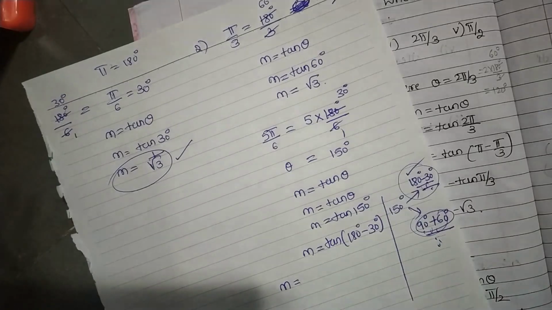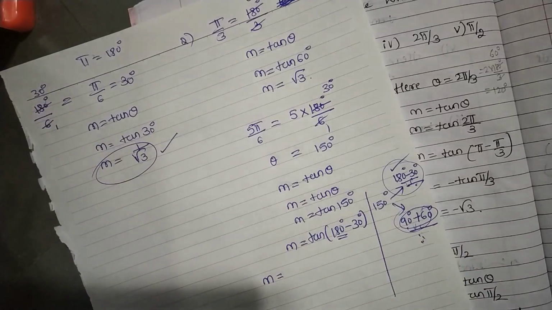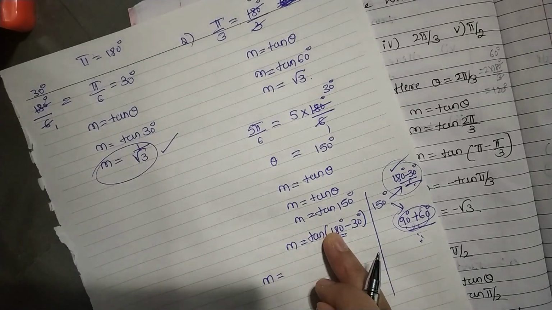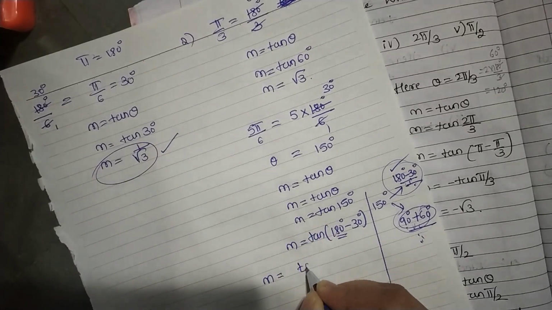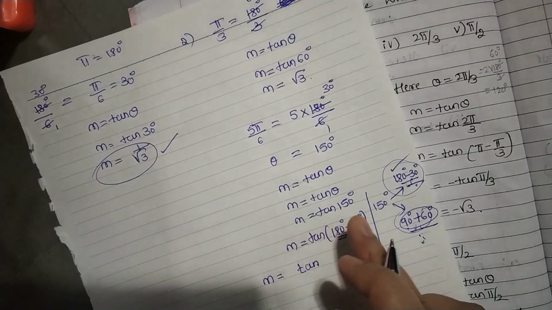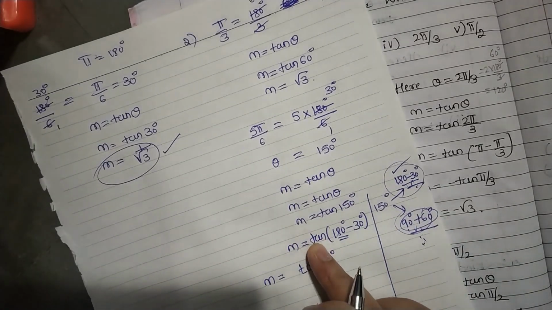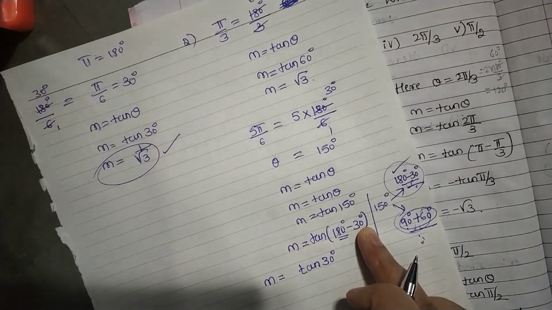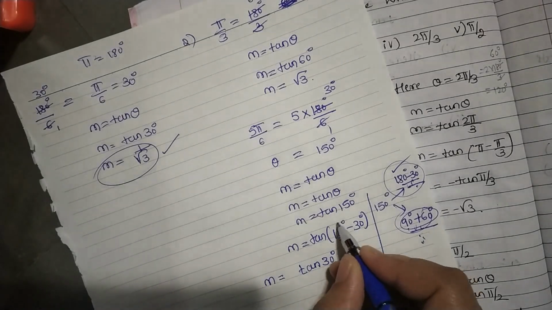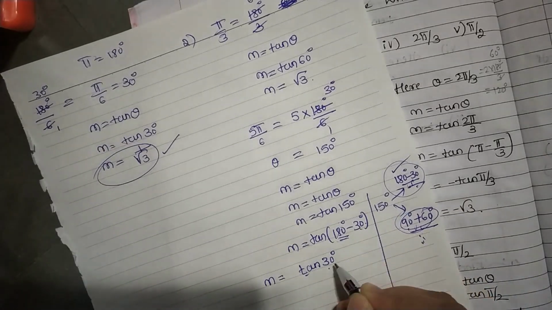So I will apply the allied angle property. What is the first property? Even or odd. So when it is even, trigonometric functions remain the same. For even angle, trigonometric functions remain the same. That is, tan remains tan. It remains the same. Tan theta. What is theta? 30 degree. So tan of 180 minus theta is tan theta, that is, 30 degree. For even angle, functions remain the same, and we take the standard angle, that is 30 degree.